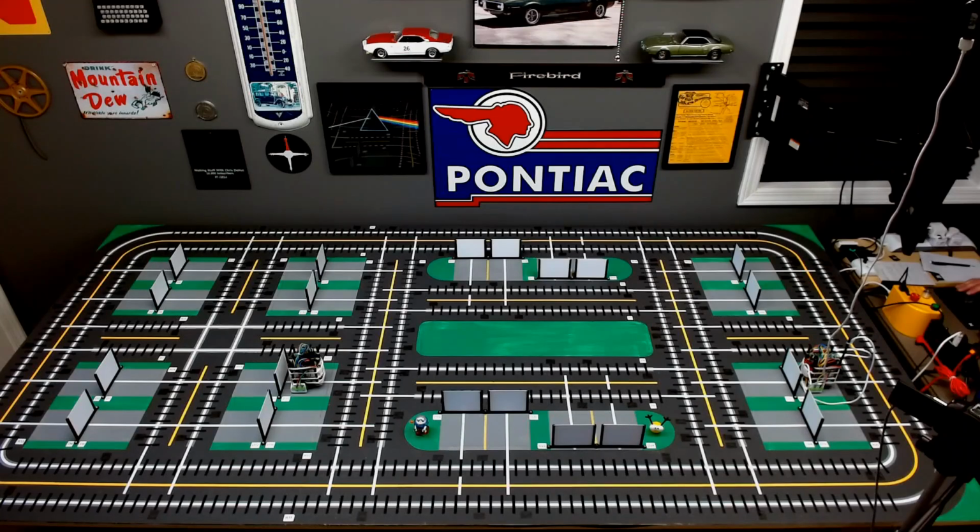I can see, hopefully the overhead camera can pick that up, that I've got my flashing red lights indicating the trip plan is in the Zoomie. I could see it show up on the other monitor that's connected to the Zoomie with the umbilical cord, and we'll let her go.